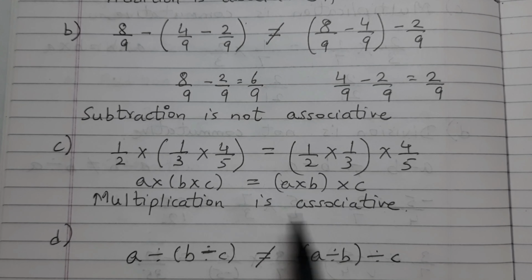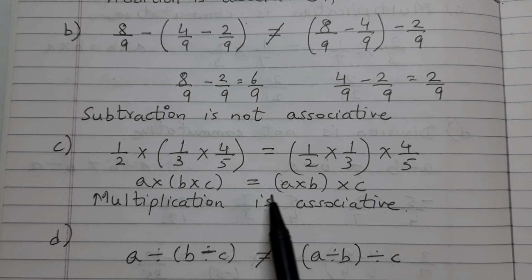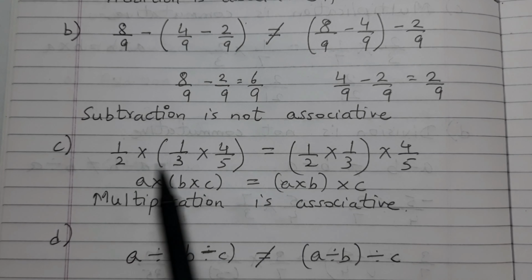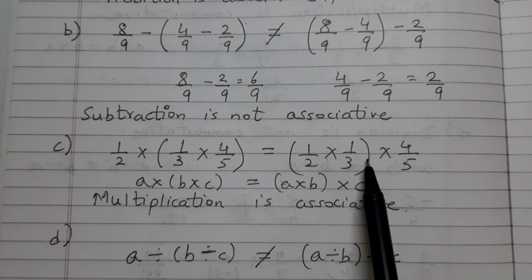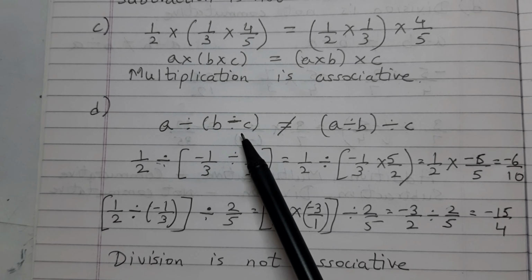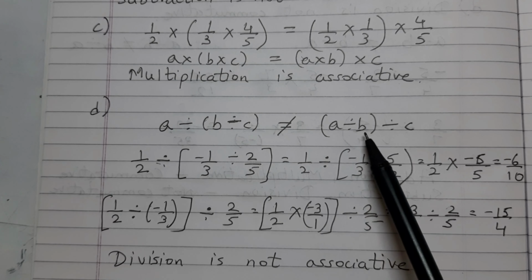Multiplication is associative. (A into B) into C is equal to A into (B into C). You can see this example here. If we multiply these, the product would still be same. So multiplication is associative.